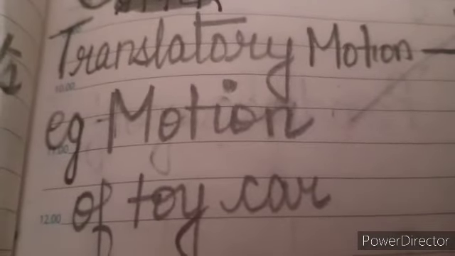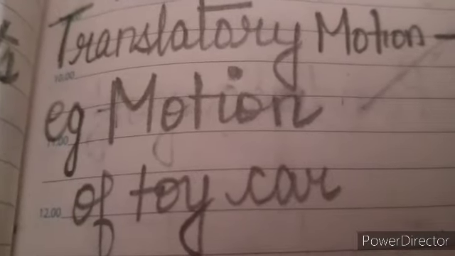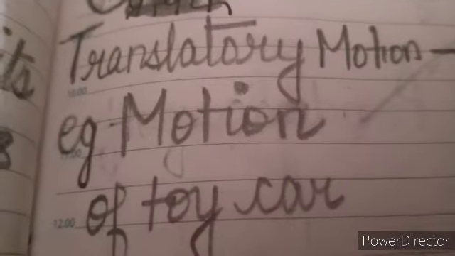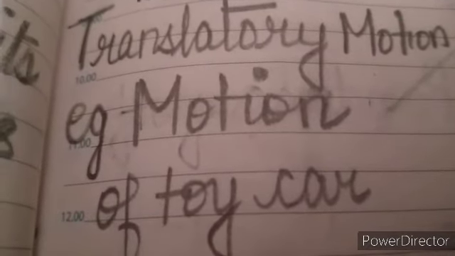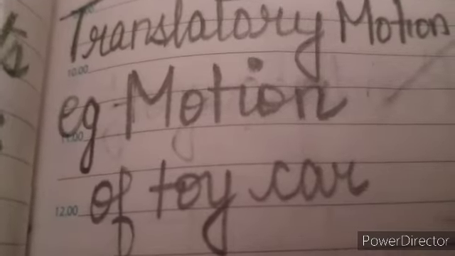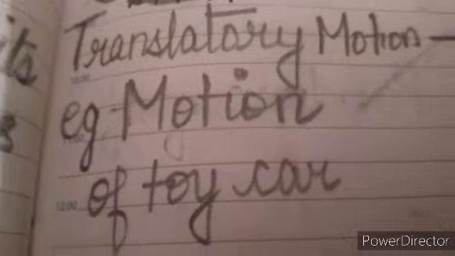If you pull a toy car along a straight line with the help of a thread, you will see wheels, front light, steering wheel, etc. all will cover the same distance in the same time. Thus, motion of a toy car is translatory motion.